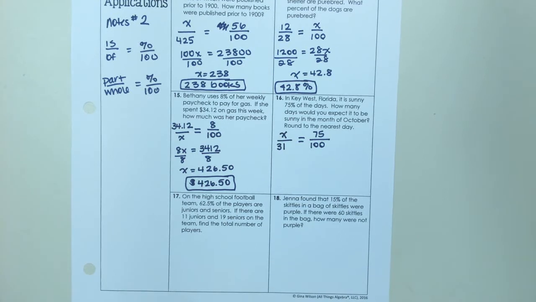Oh, 1 second. Okay, just wanted to wait till the announcement was over.